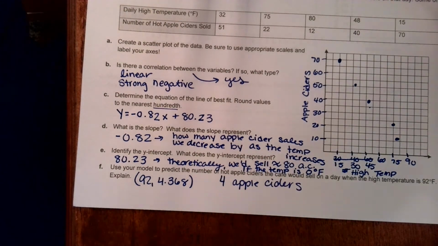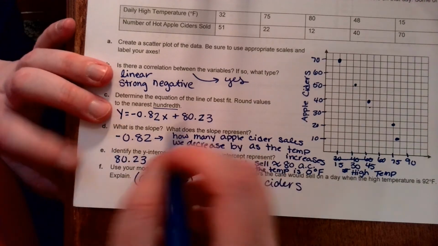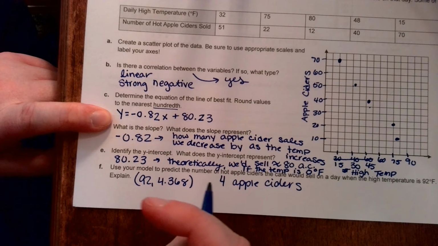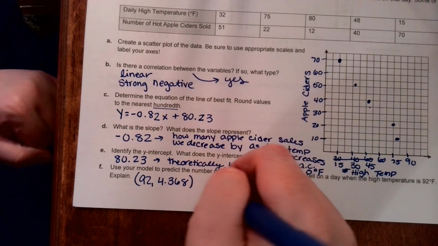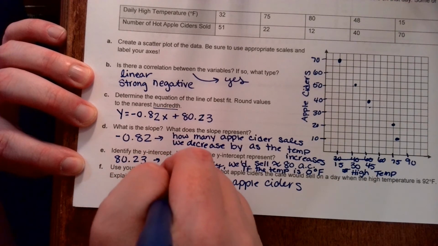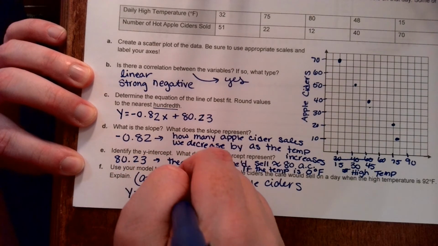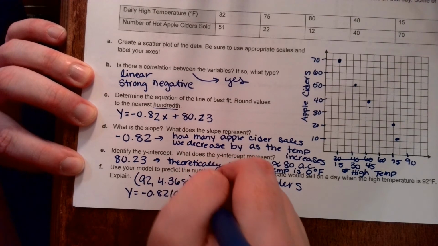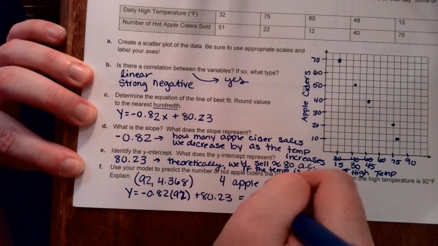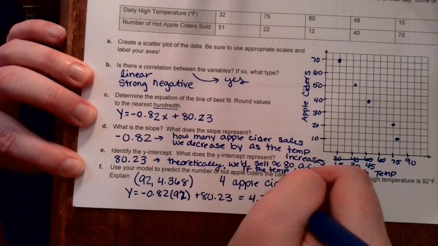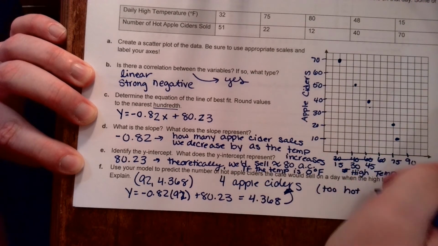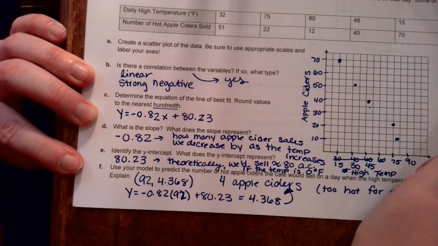When we explain, in our explanation, we could use our equation. So yeah, let's do that. y equals negative 0.82 times 92 plus 80.23, and that's going to equal 4.368, which rounds to 4. It's too hot for a hot drink.